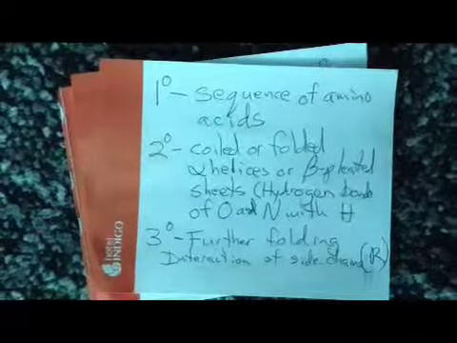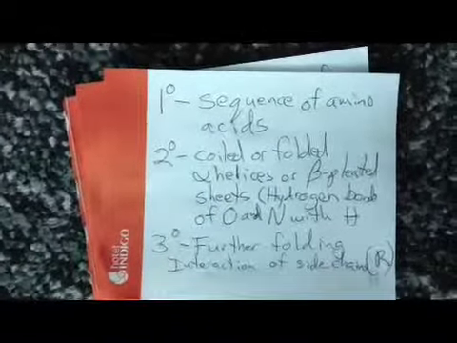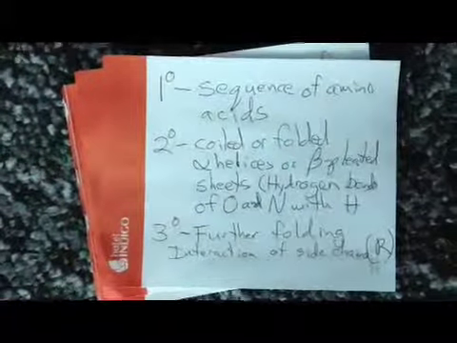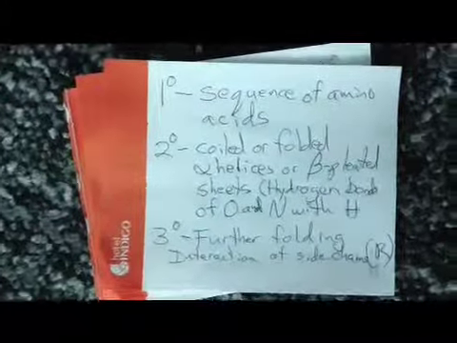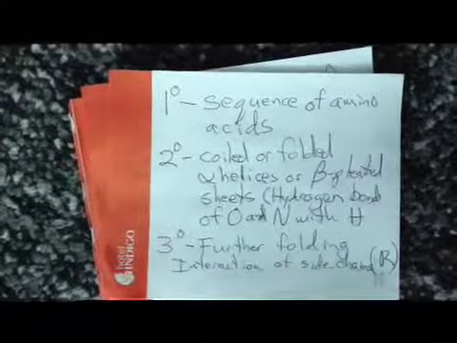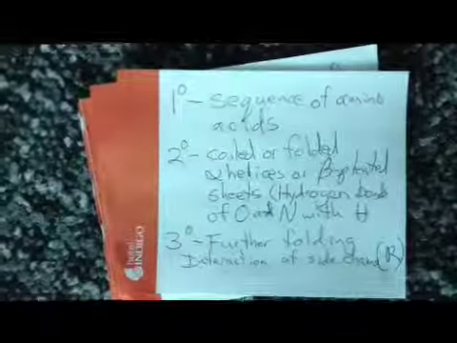The primary is just the sequence of amino acids. So the primary structure of a protein is just what amino acids are in a line, in a row, like that, like the beads on a chain. The secondary structure shows some little kinks. It involves kinks and folds in a protein. We call these alpha helices if they're coiled, or beta pleated sheets if they're little folds. And these are due to hydrogen bonds between the oxygen and the nitrogen.